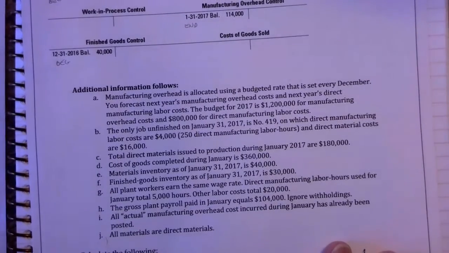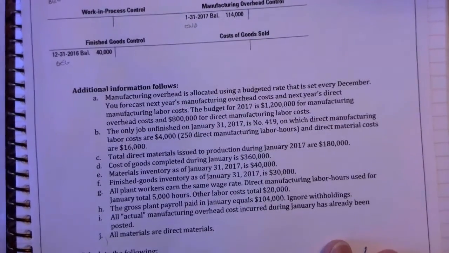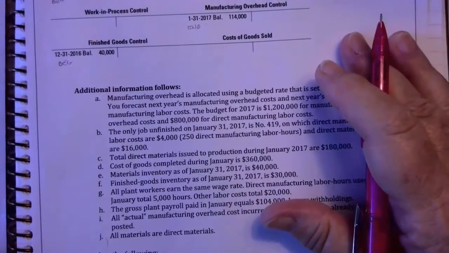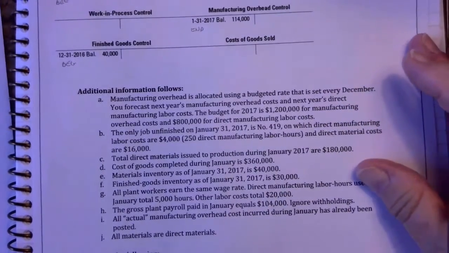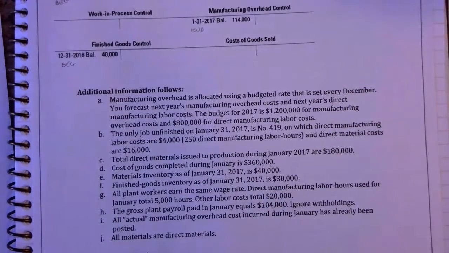Then we've got a whole bunch of information here, so I've got to make more T accounts. We can't use these because they're too squished. If you want to print this problem, you can pause this and print it out, just make sure you have it to solve, okay?